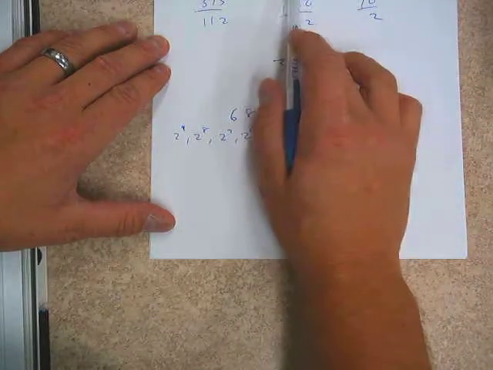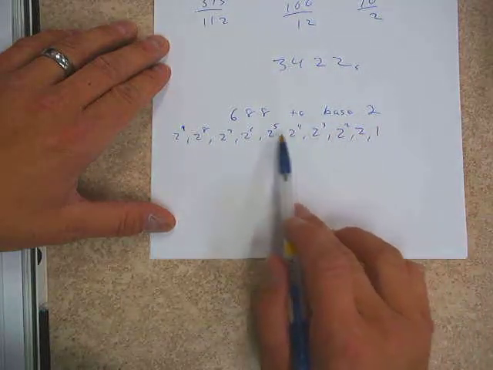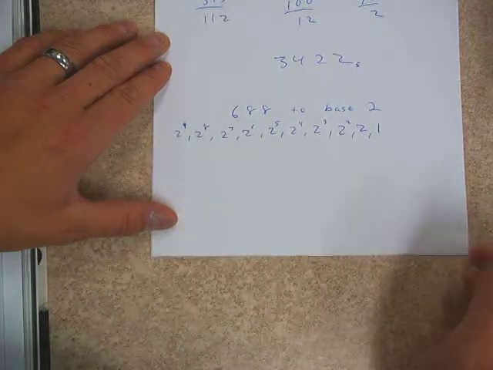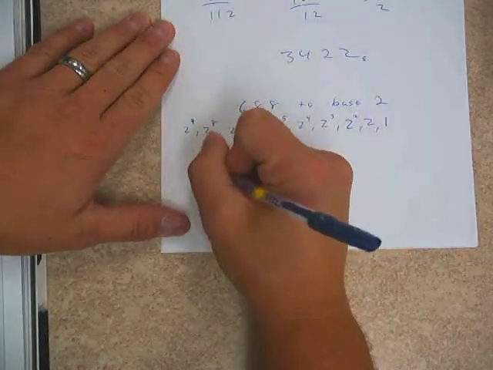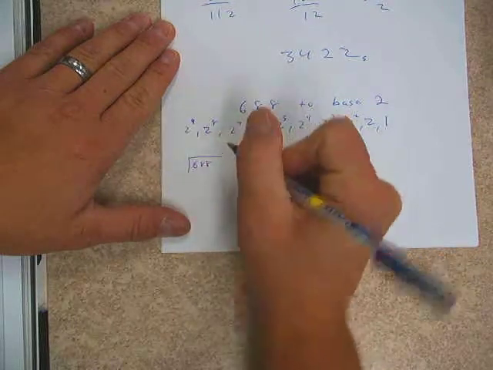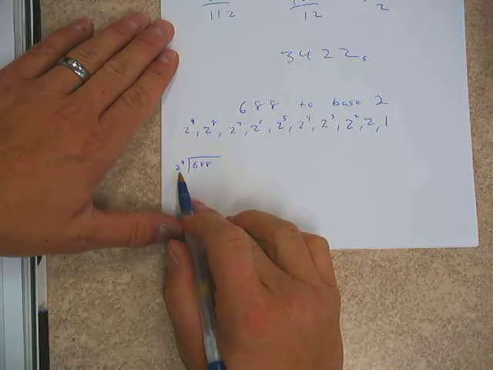So that's the last one right there because 2 to the 10th is too big, isn't it? So again, the previous one had 4 digits because we found that 4 of the place values would go into that number. This one's going to have 1, 2, 3, 4, 5, 6, 7, 8, 9, 10 digits, isn't it? Okay. So let's figure out what those digits are going to be.